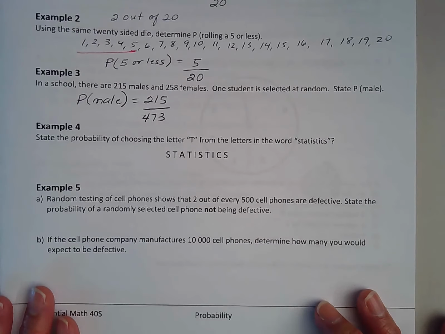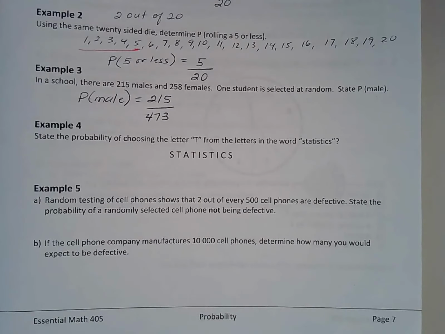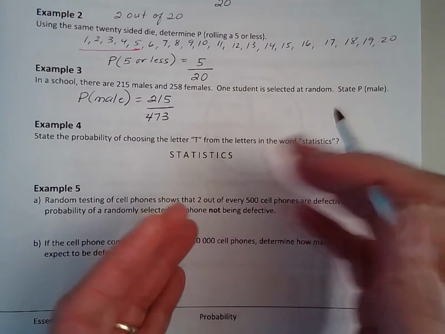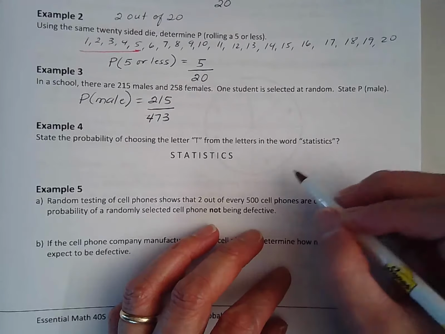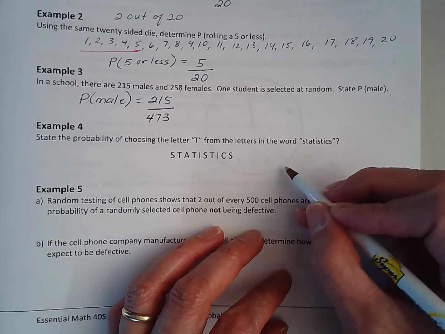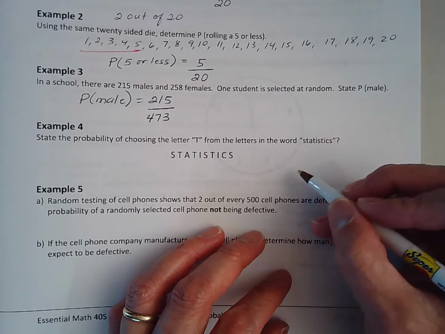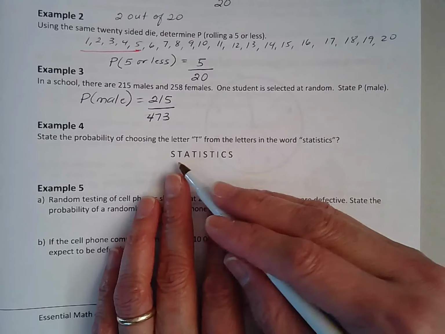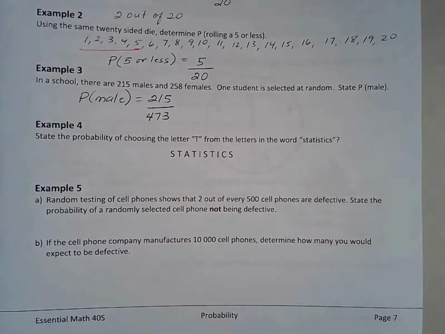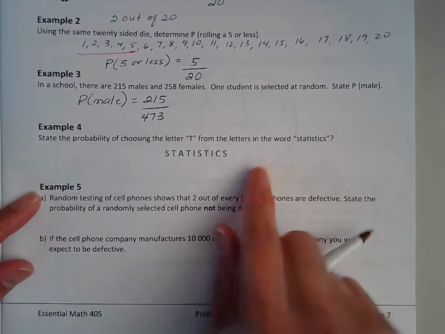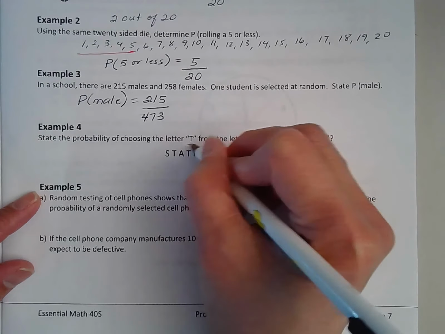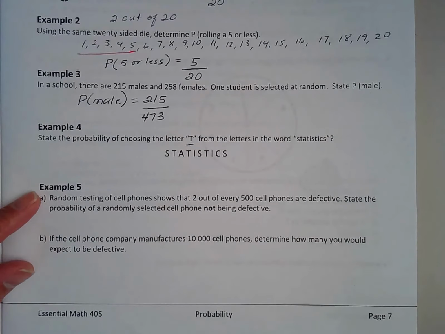Number 4. State the probability of choosing a T from the word statistics. If this is in a bag, and we put in the bag those letters of the word statistics as individual letters, what is the chance that we're going to pick a T?